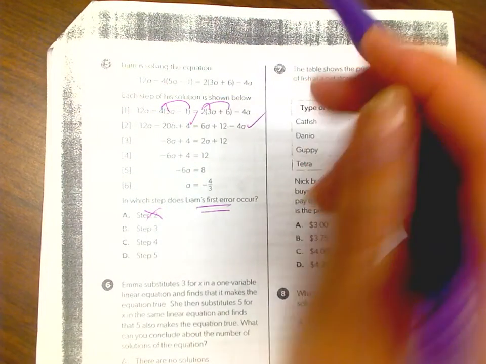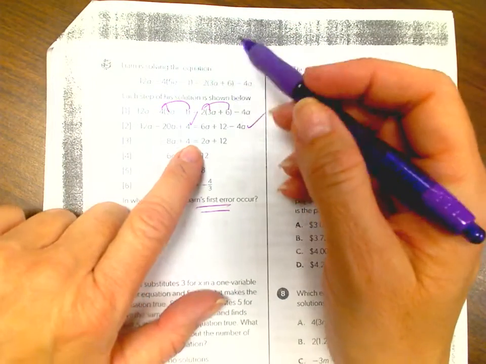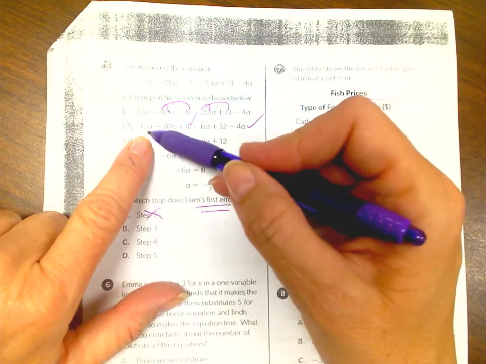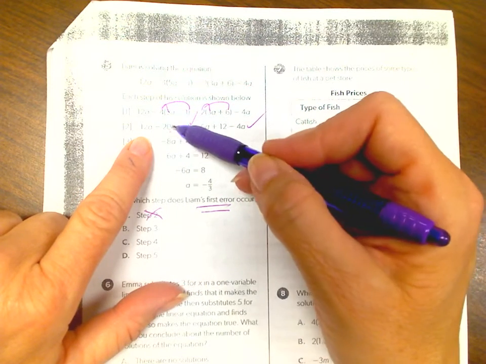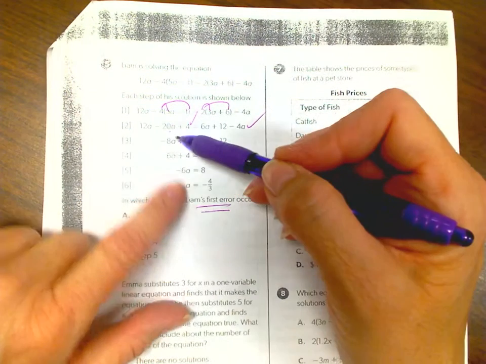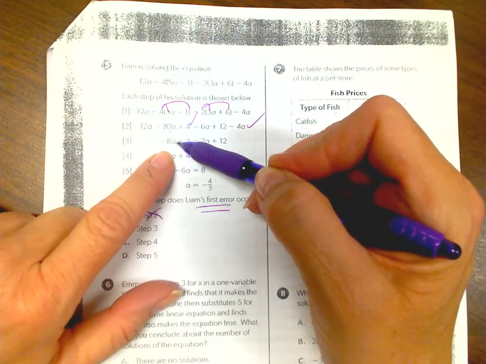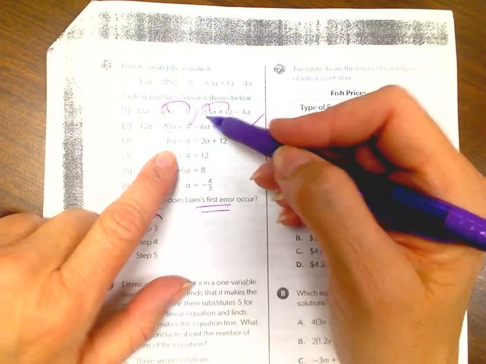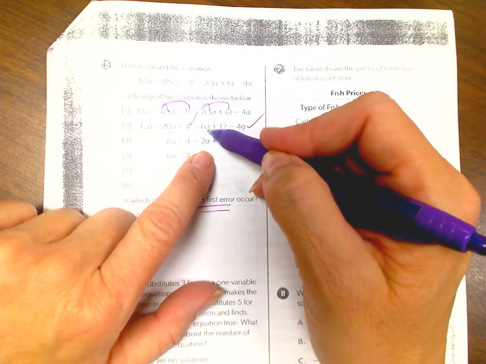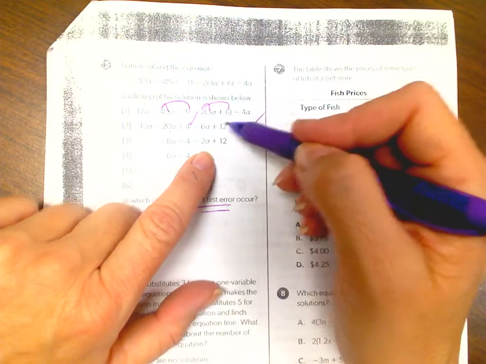Then we're going to have to add our a's up. So 12a minus 20a is going to leave us with negative 8a plus 4, and then a negative 4a and a 6a is going to become 2a plus 12.